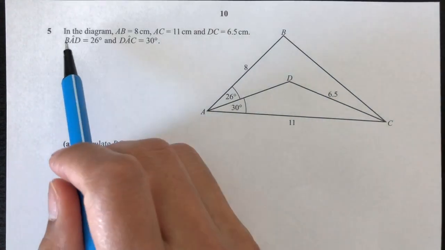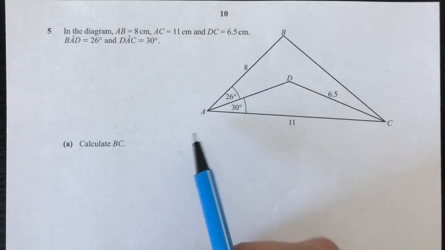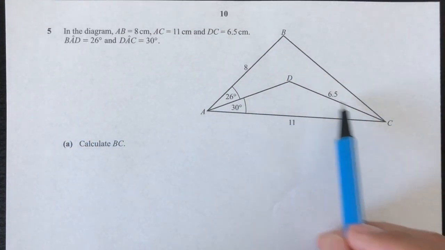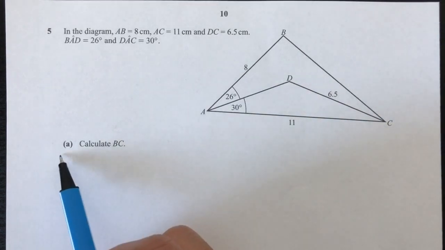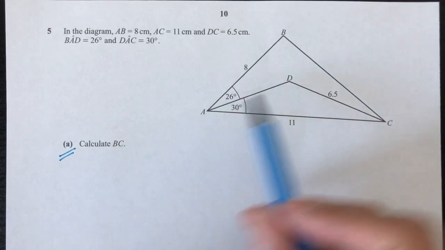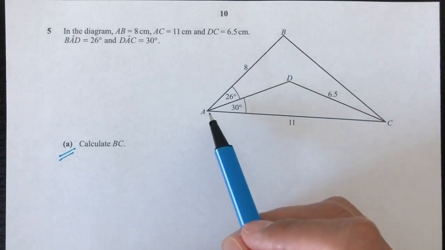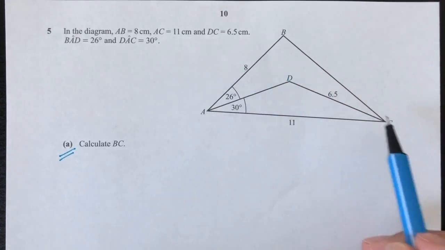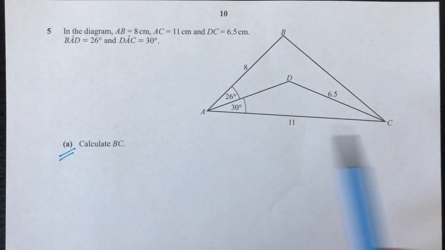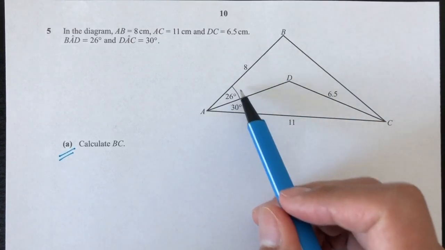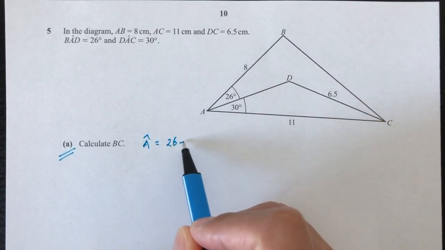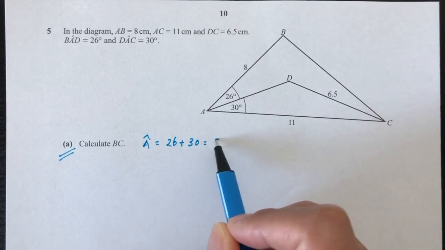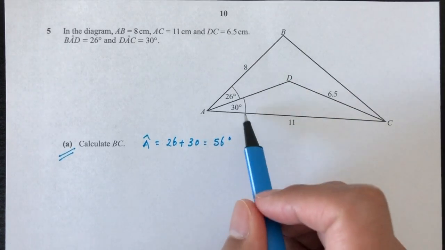Here we have, in the diagram, AB as 8, AC as 11, DC as 6.5. We have these two angles here. Question part 1, calculate the side BC. Let's look at this big triangle. We have A, B, and C. We know this side, we know this side, and we know this big angle. What is angle A? A is just 26 plus 30, that will be 56 for this big angle here.